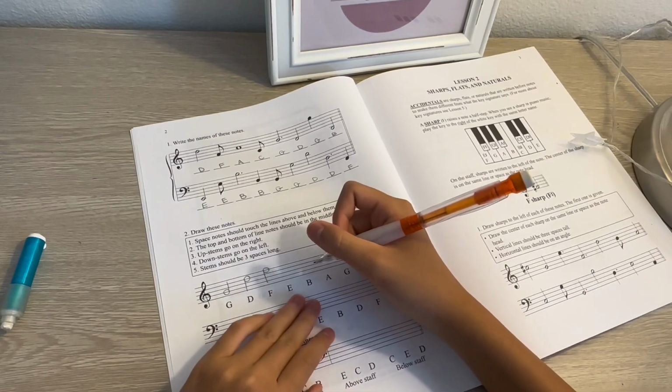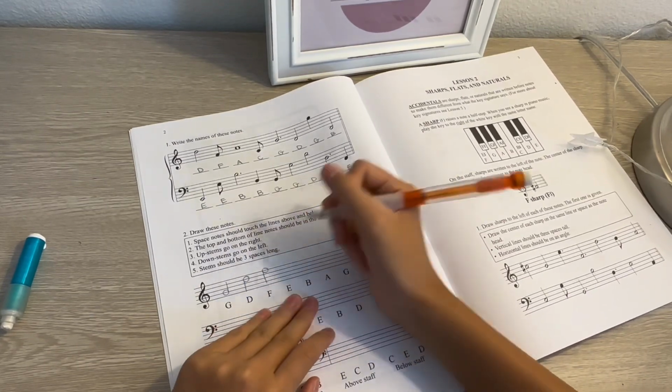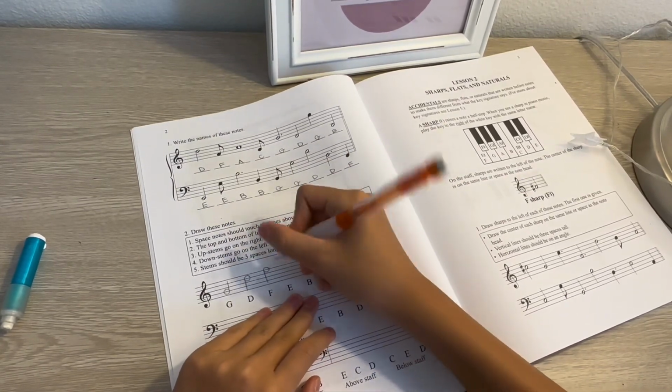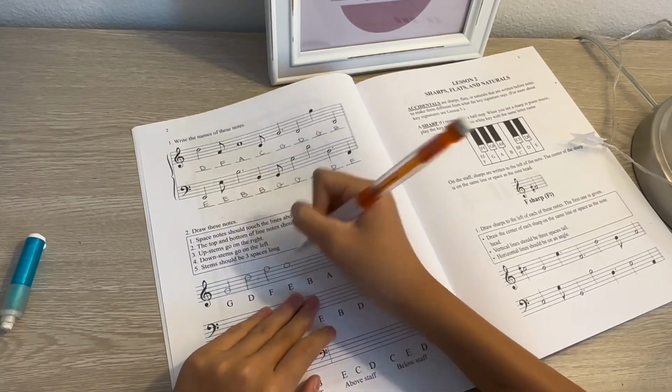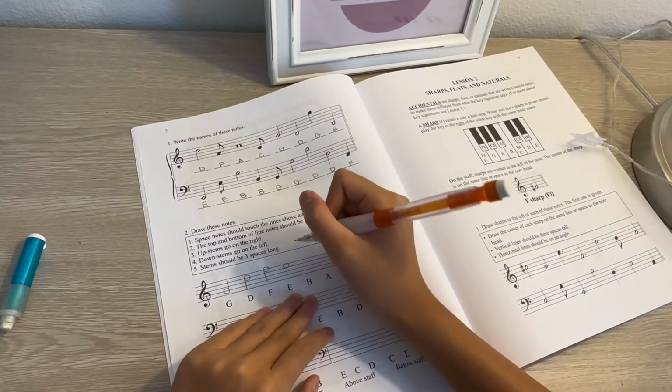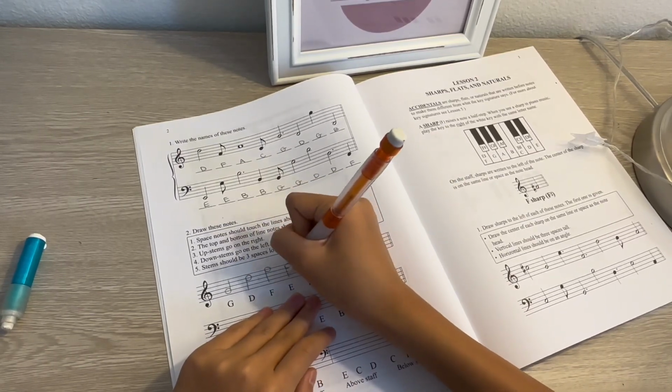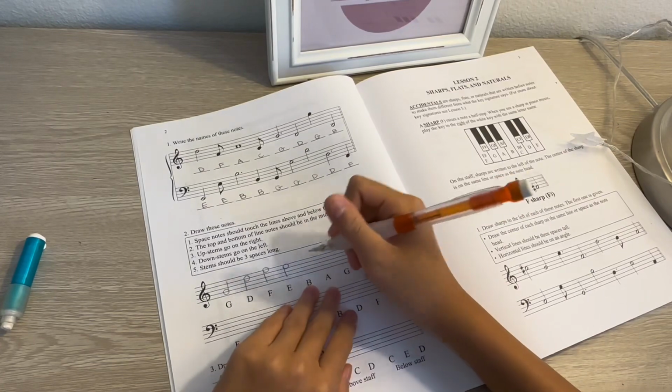Okay, so now let's do E. So, okay, E is just a step below our F, so we can just think of it that way. This is also going to be a downwards stem on the left because it is higher than our B.